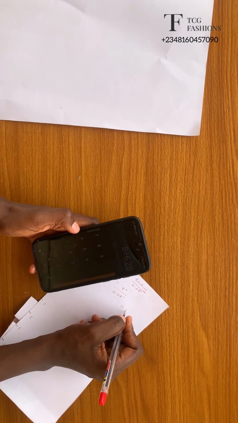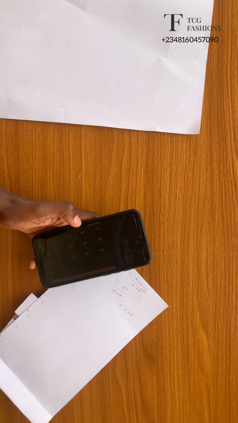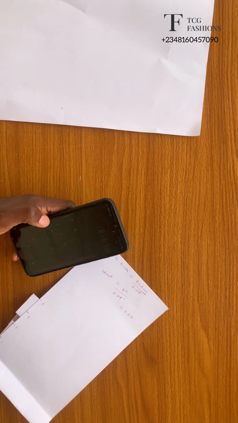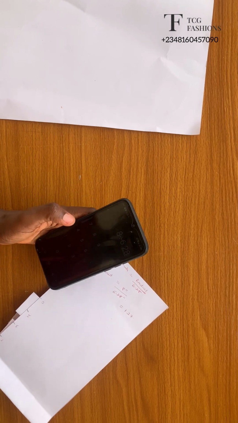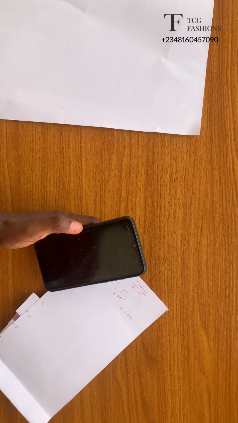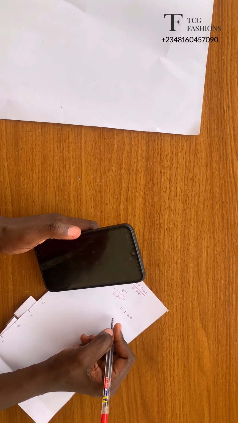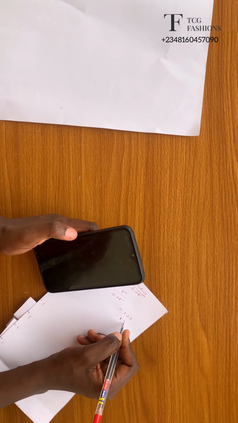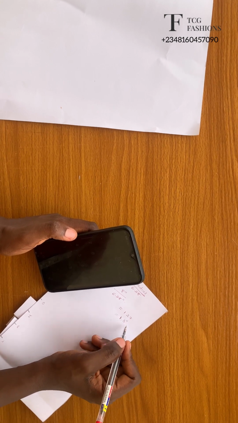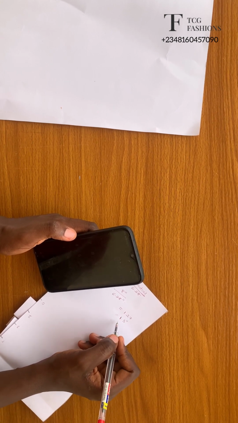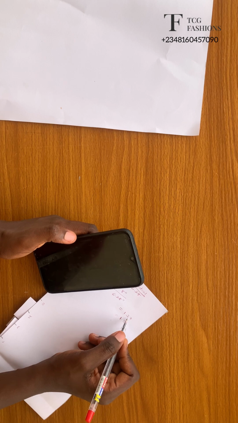So I have something like 1.27. I always tell my students to approximate forward. If I approximate, that means I will have 1.3 inches. It's not really easy to calculate 1.3, but nevertheless we'll find a way around it, or you can leave it at 1.27.